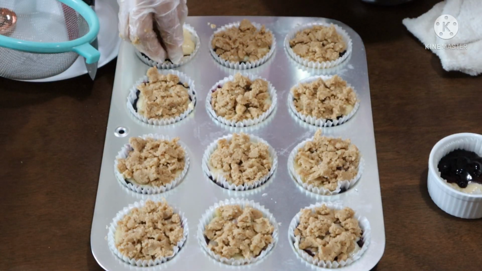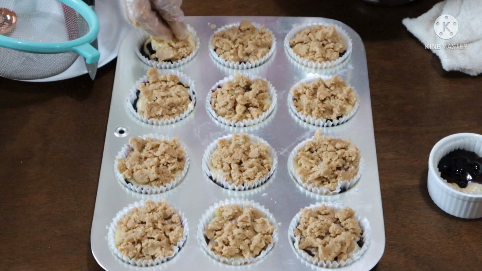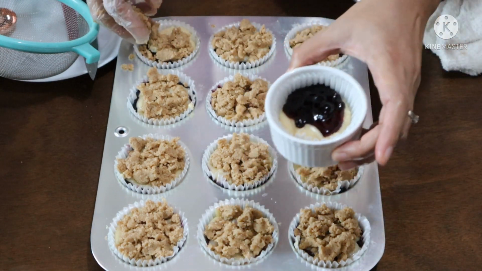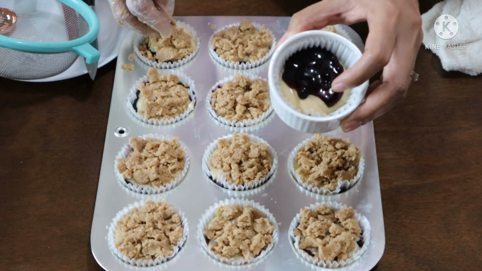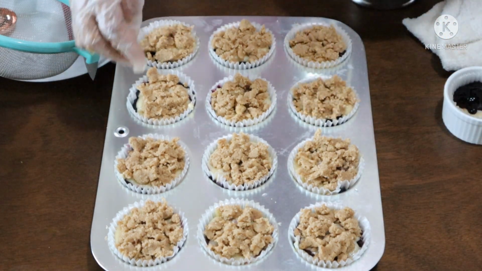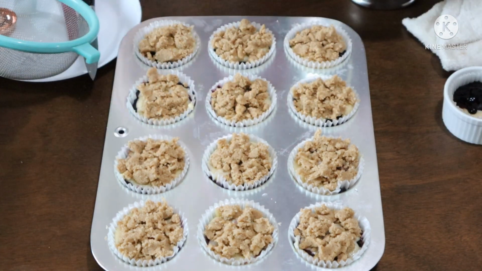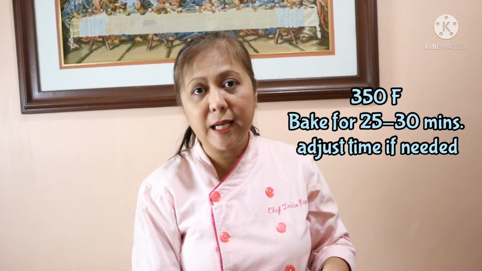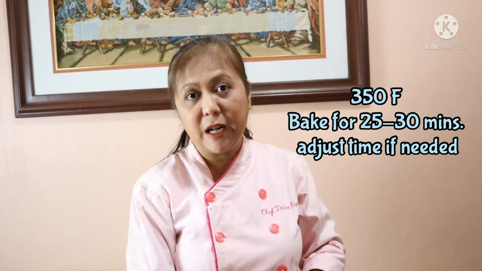This recipe can yield 12 muffins. Okay? So, meron akong sumobrang isa. Nilagay ko na lang sa isang ramekins. Pero alanganin na siya, oh. Konti na siya. Once again, make sure that all the sides of your muffin pans are clean so that it's easier to wash later. So, make sure that your oven is already preheated. I have preheated my oven before I started at 350 degrees Fahrenheit.